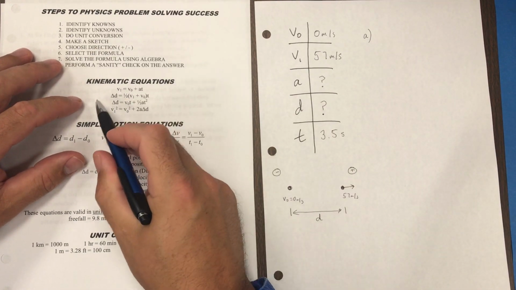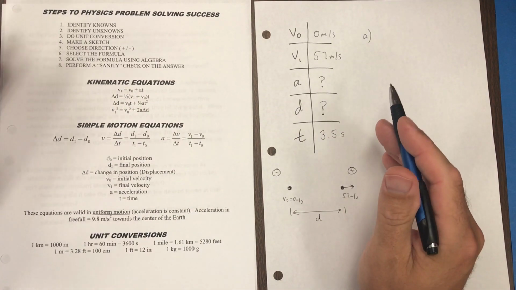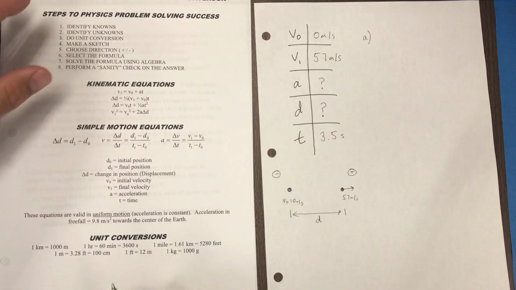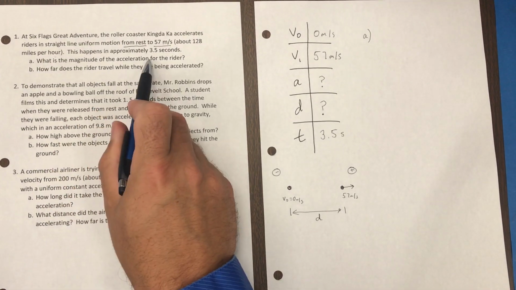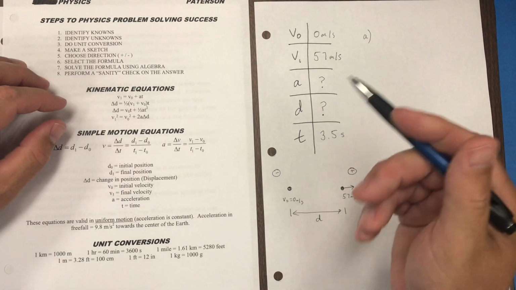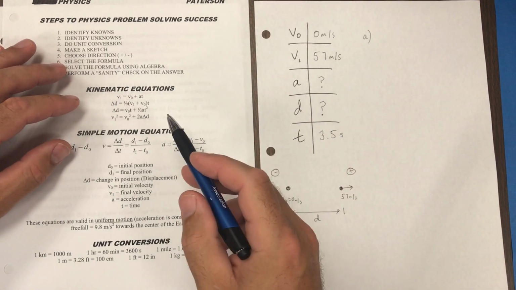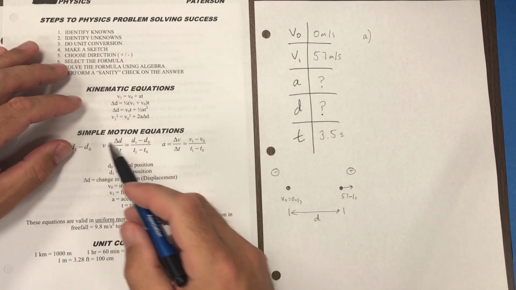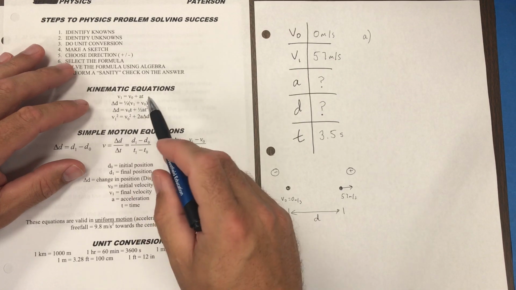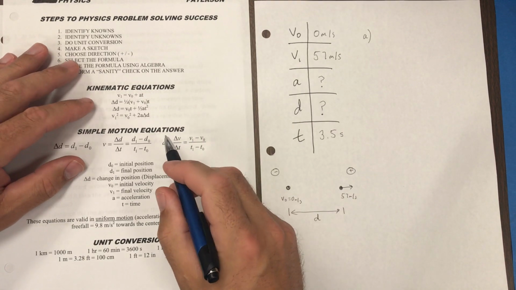Recall that for these equations, I need to choose one where I have quantities for all the variables except for one. So in part A, I'm solving for the magnitude of the acceleration. So I want to choose the kinematic equation that, number one, has A in it, because that's what I'm going to try and figure out. But I also need to know all the other variables. Those are the two things I'm searching for here: an equation that's got A as one of the variables, and as long as I know everything else, that can be the equation that I choose.